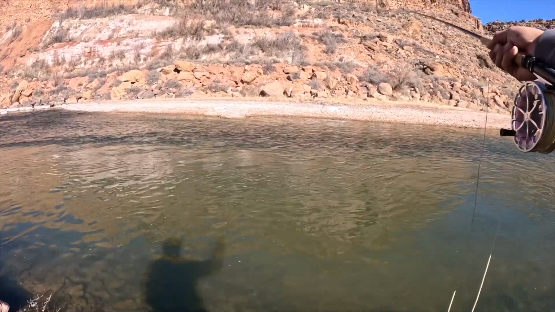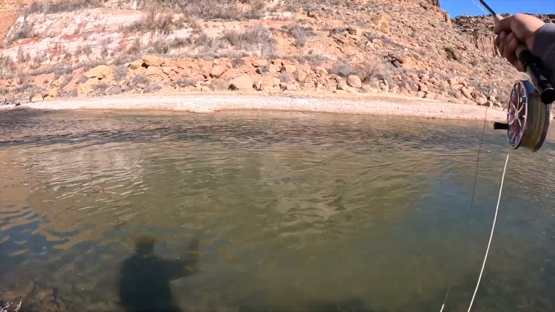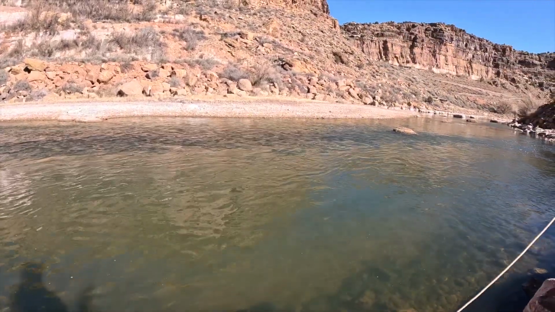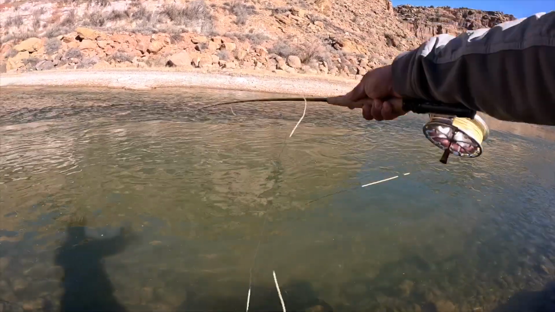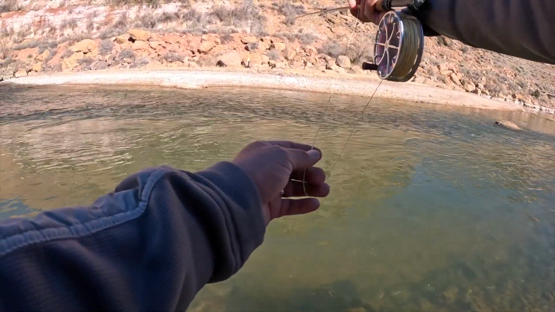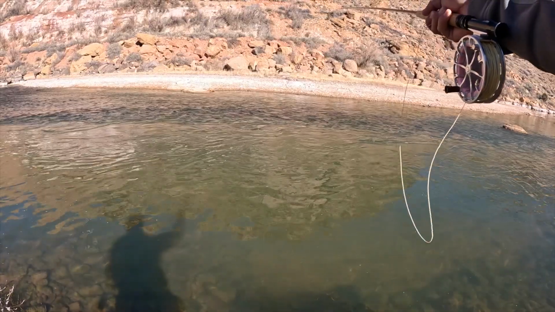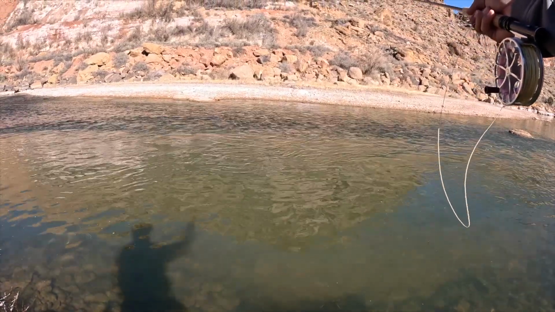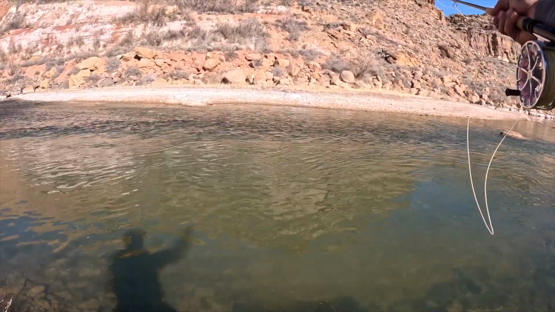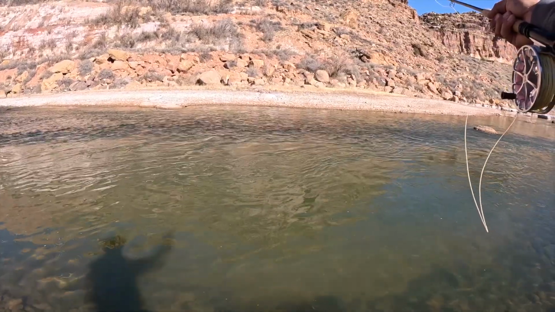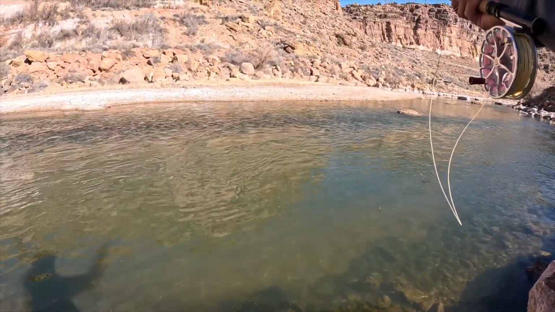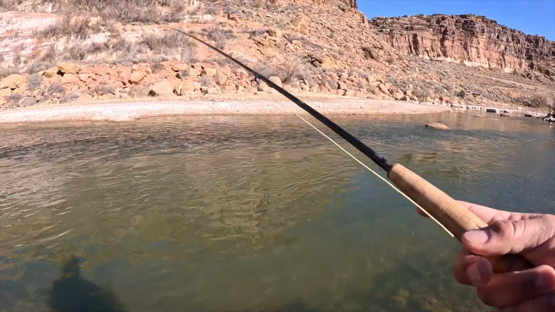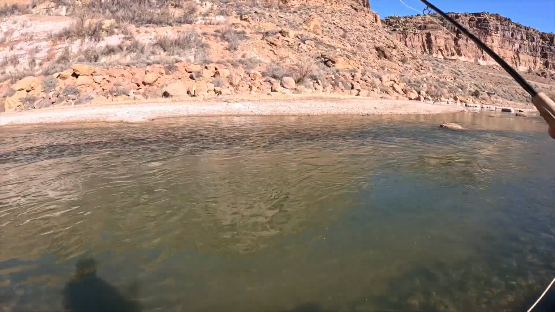Came in right towards us. So what I'm noticing here is the current isn't very consistent. Meaning it's not just traveling in one direction consistently. It's swirling, it's kicking in, it's pushing out, it speeds up, it slows down, and that's really all this influence of the back eddy. Oh, I had a hit right there. Merging with the main current out there.